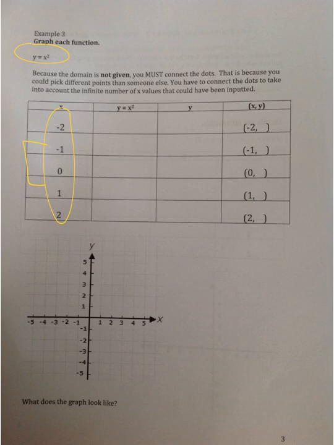We'll also take a look at some different choices depending on what you're given. If you're given a fraction, you're not necessarily going to pick -2, -1, 0, 1, 2. And we'll talk about some better choices when we get to there. So let's take a look at what we have here. So we have y equals x squared.